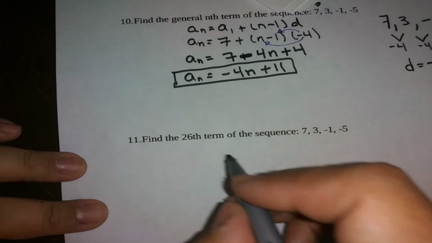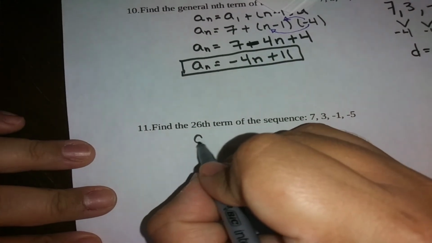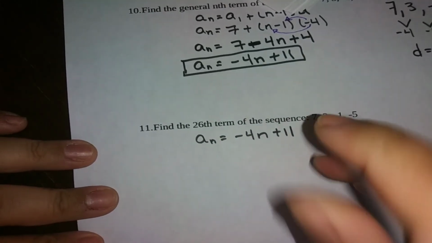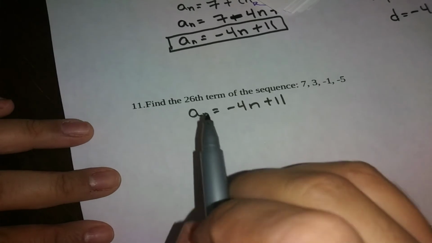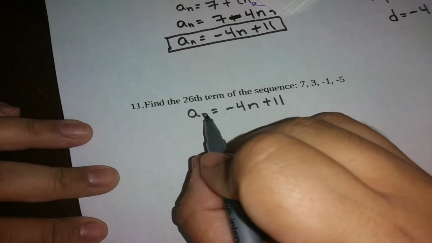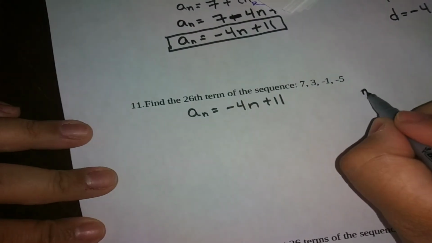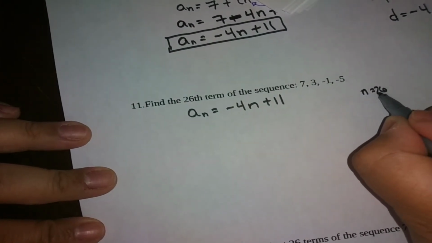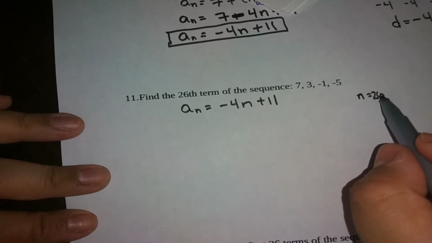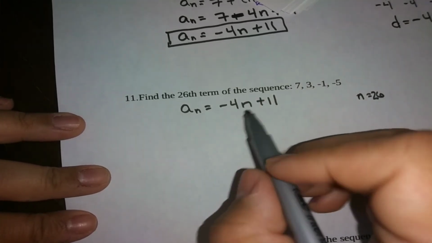Now using that for my number 11, I'm just going to go ahead and rewrite it. -4n plus 15. So now I'm wanting to find the 26th term. So my 26 is going to be my n. So n equals 26. So I'm going to substitute my 26 in for my n.